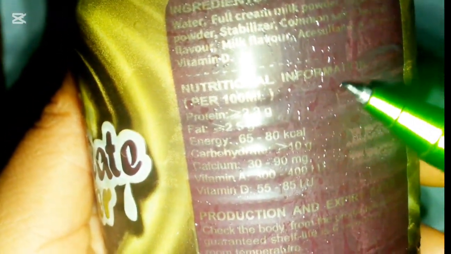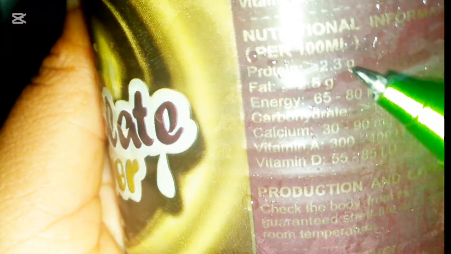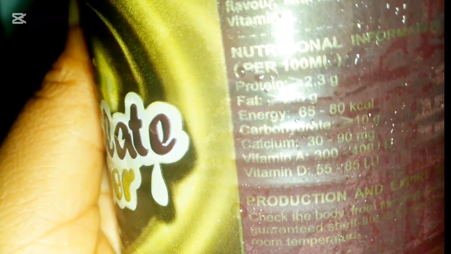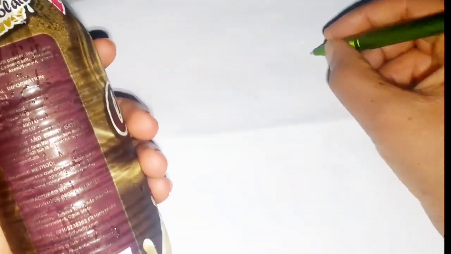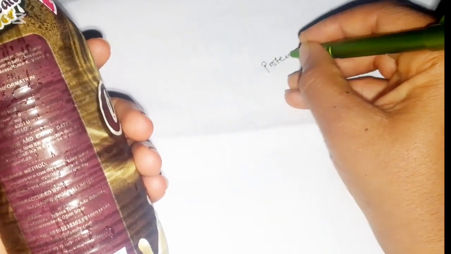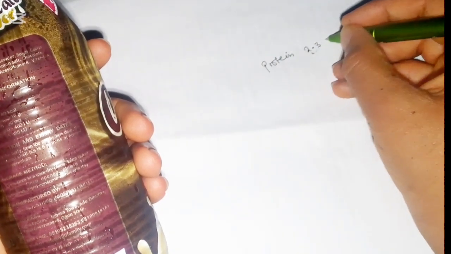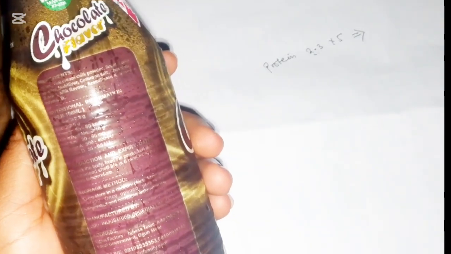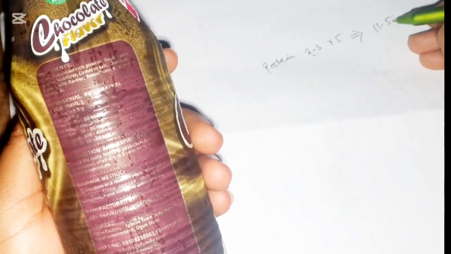Starting with the protein, it is greater than or equal to 2.3 grams. In order to get the total protein here, you say 2.3 multiplied by 5, and if you use my calculator, I got 11.5 grams.